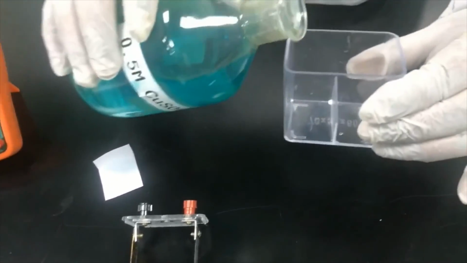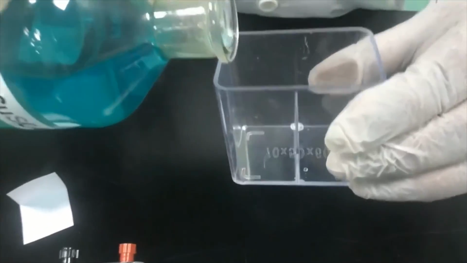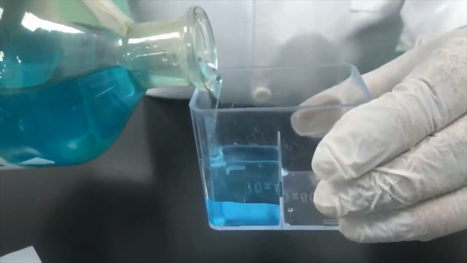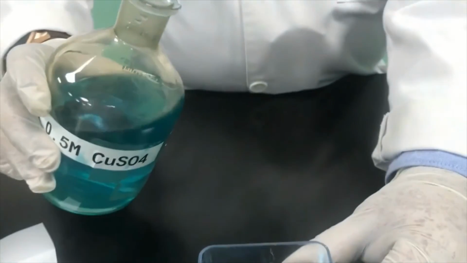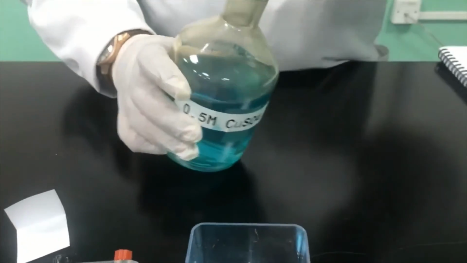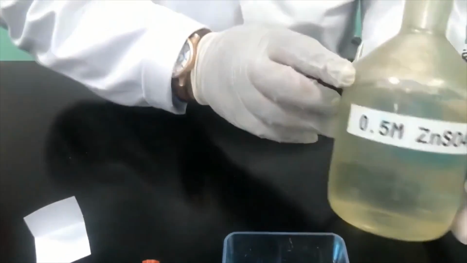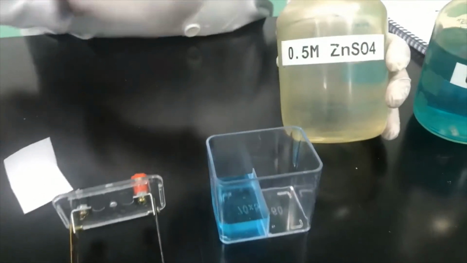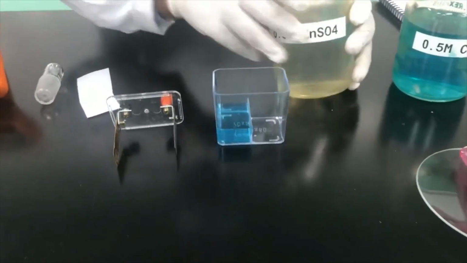You can see that this copper sulphate solution is blue in color because it has copper 2+ ions. Okay, fine. Then the other half of the Voltaic cell will be filled with zinc sulphate solution. You can see the zinc sulphate solution is colorless.